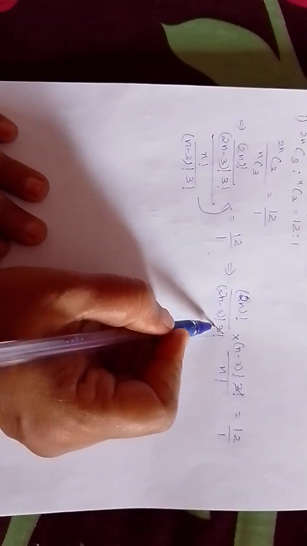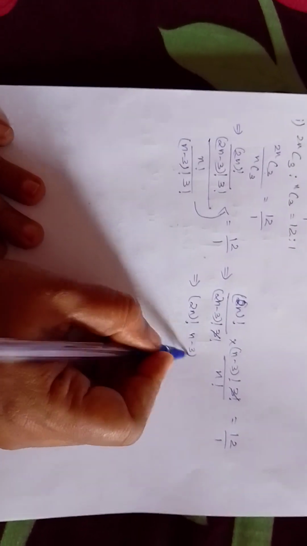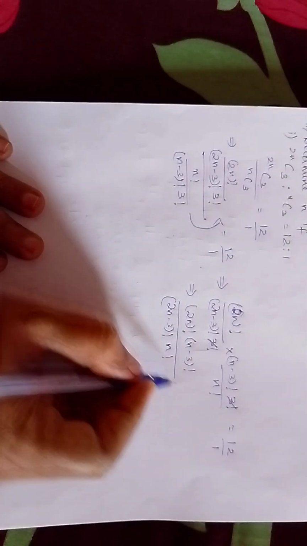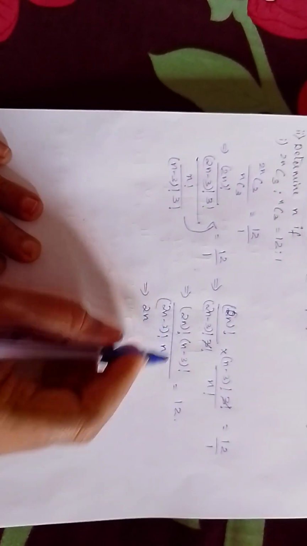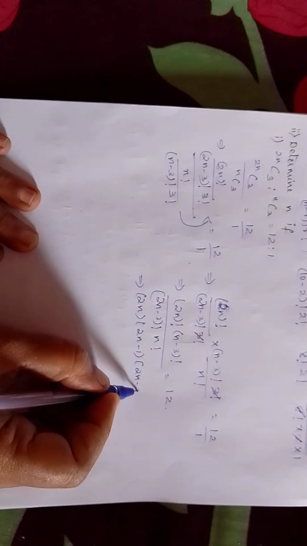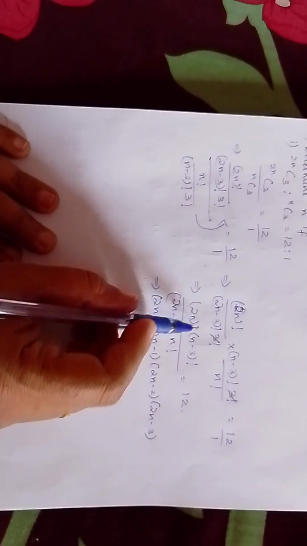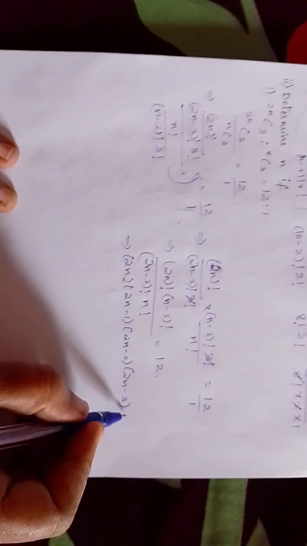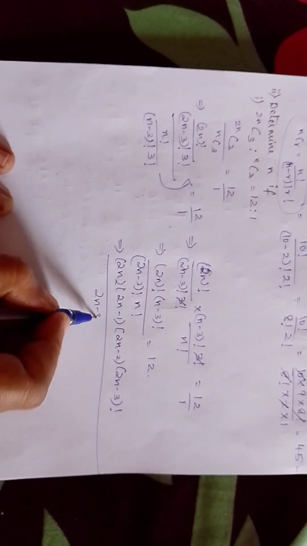So 3 factorial and 3 factorial cancel. So we are left with 2n factorial into n minus 3 factorial by 2n minus 3 factorial into n factorial is equal to 12. Now I am going to simplify this factorial. 2n factorial I can write as 2n into 2n minus 1 into 2n minus 2 into 2n minus 3 factorial. If it is 8 factorial, we try to decrease, so we are decreasing one term. Why have I written till 2n minus 3? As you can see, I can cancel with this 2n minus 3 factorial.